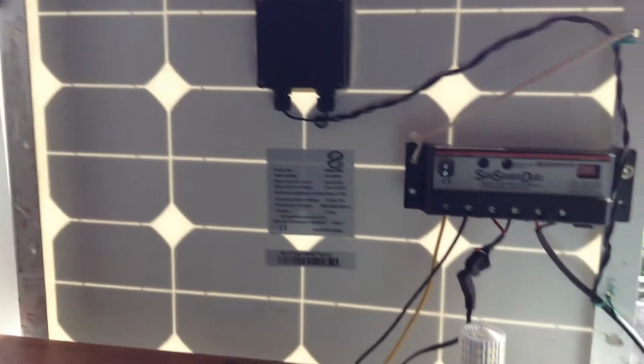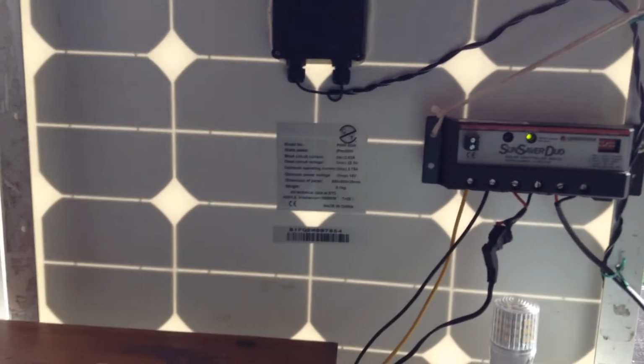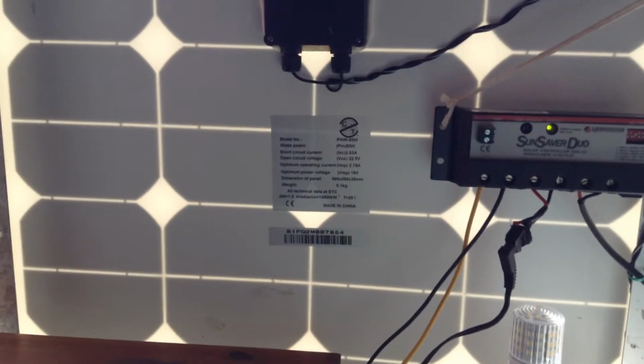Today is Sunday the 17th of May and this will be an information video about solar panels and what the numbers on your solar panels relate to. Okay, so this is my windowsill system and this is the 50 watt panel that charges my power box, so I will be using this as an example.